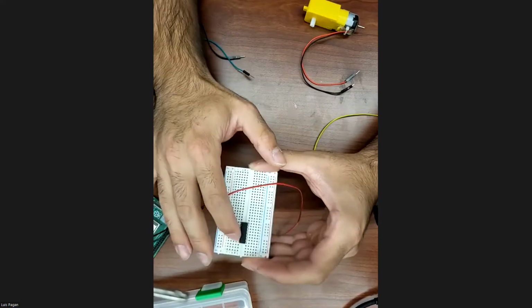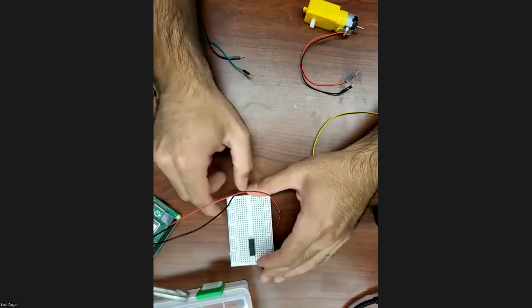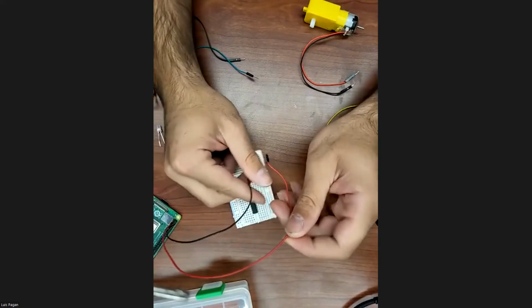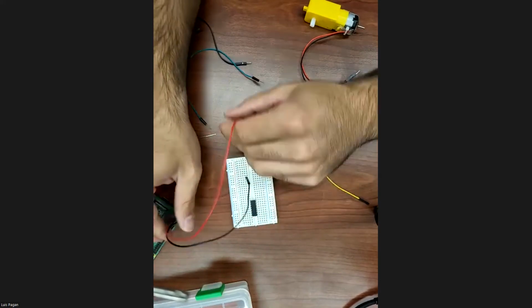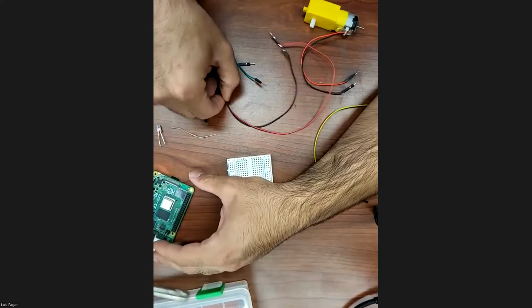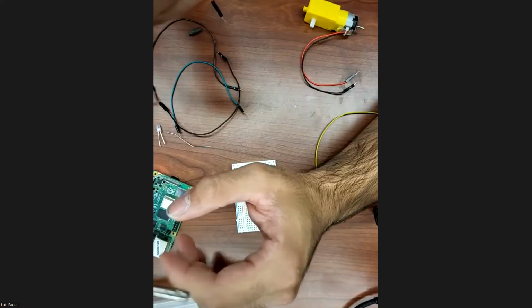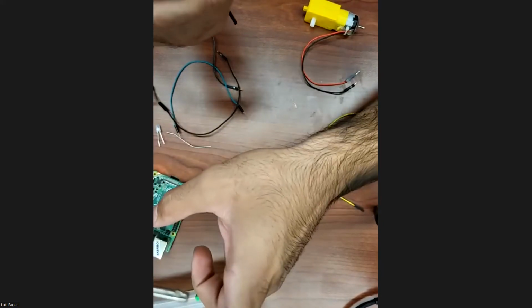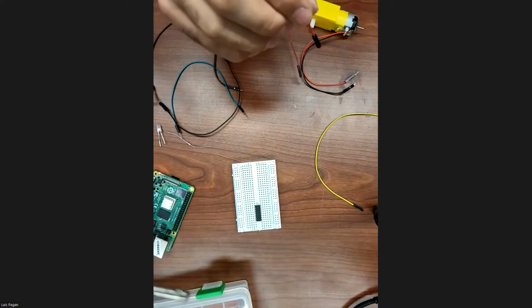Ignore the H bridge right now, it's on here just because this is the best way to store it for the time being. So what I'm going to do is connect, on the Raspberry Pi, again using the pinout reference from earlier in the presentation. You can also look it up online. I recommend the site pinout.xyz.